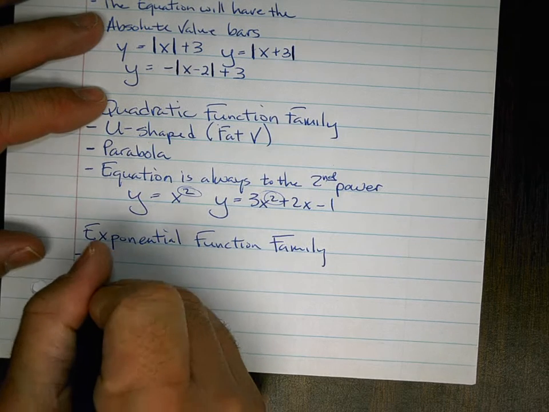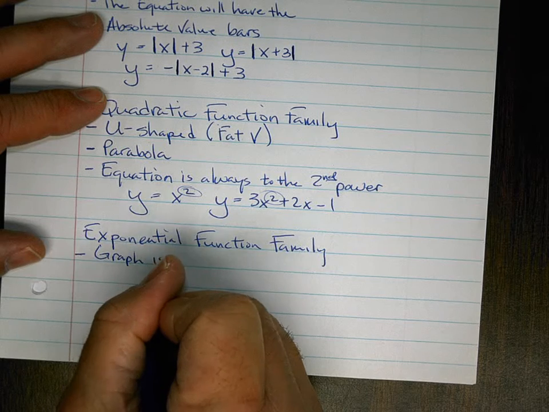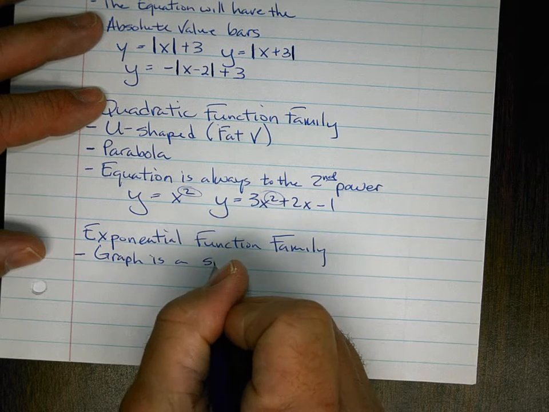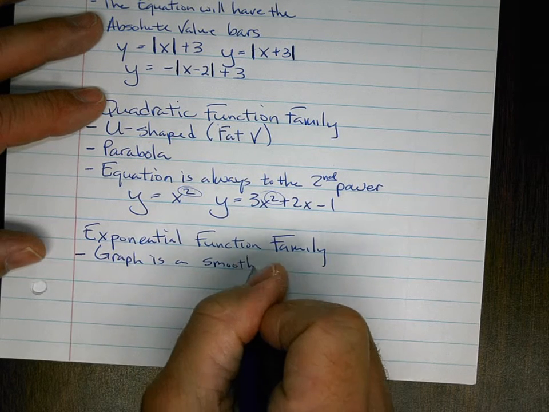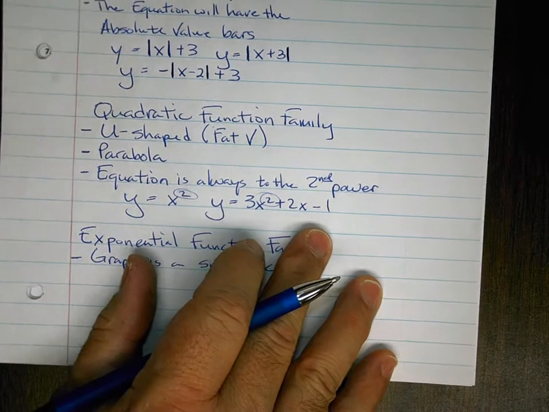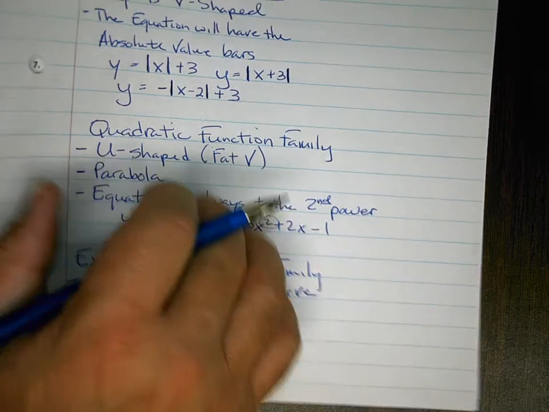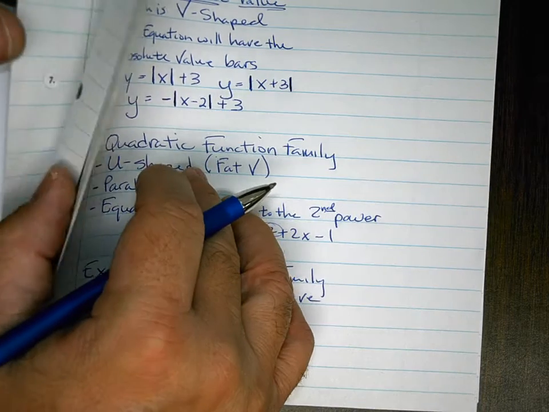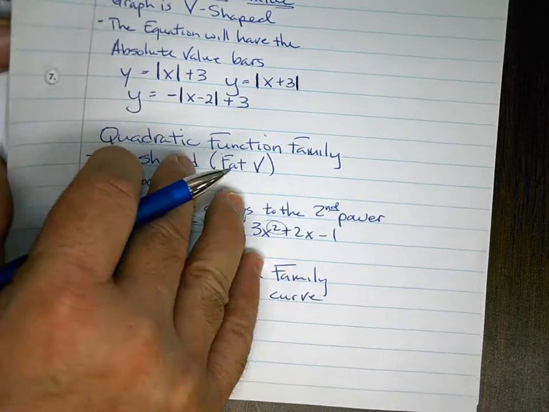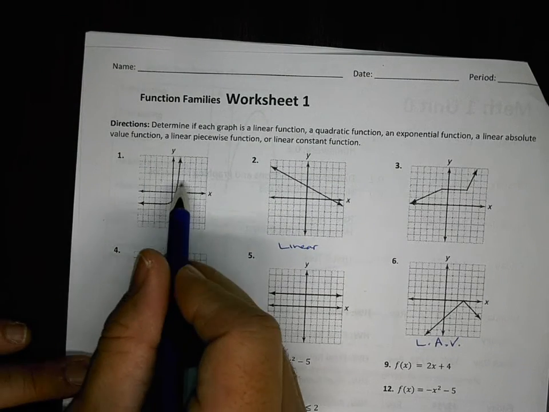The graph, we say, is a smooth curve. And that is just like, what number in our worksheet? Number 1? Very good. Yep, just like number 1. It's a smooth curve. Starts off slow and picks up speed really fast.